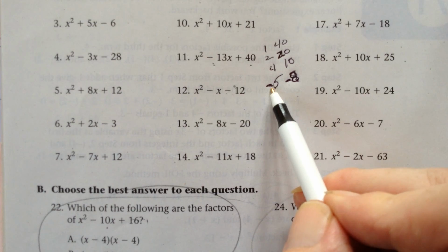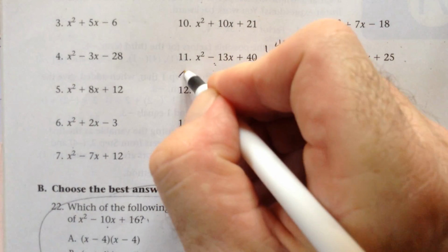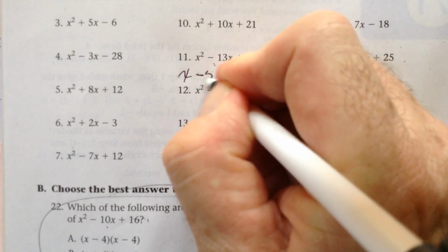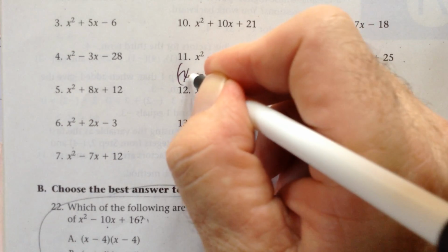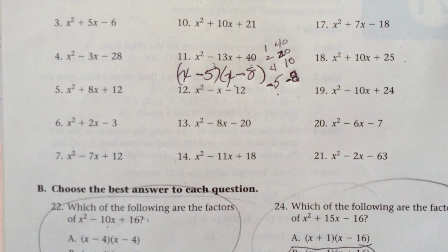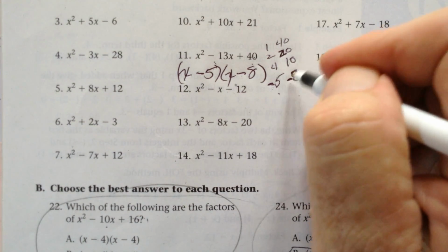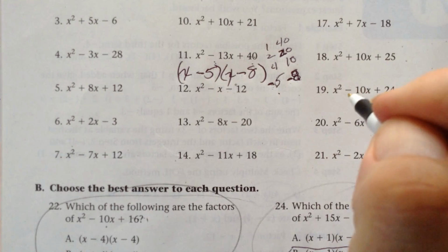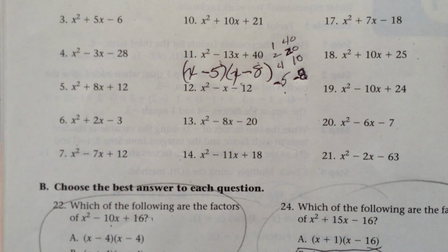If I go negative 5 plus a negative 8, that'll be negative 13. So this will be x minus 5 and x minus 8. So if I kept on getting stuck and couldn't find that problem, looking into the answers will set me in the right direction. All right?